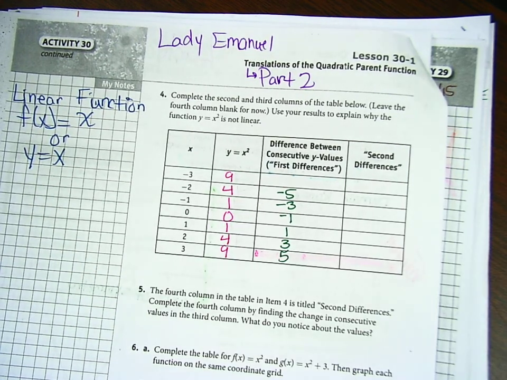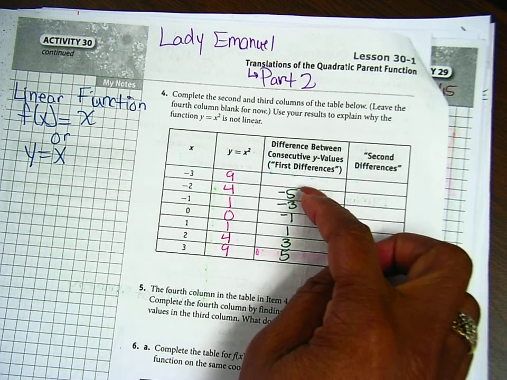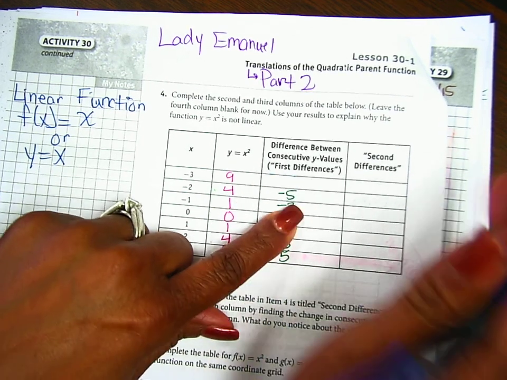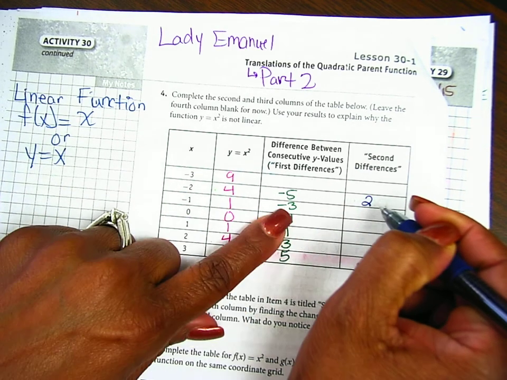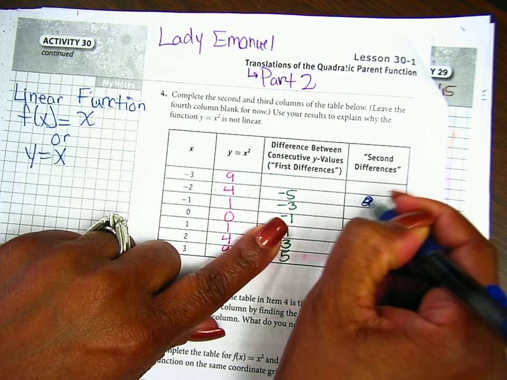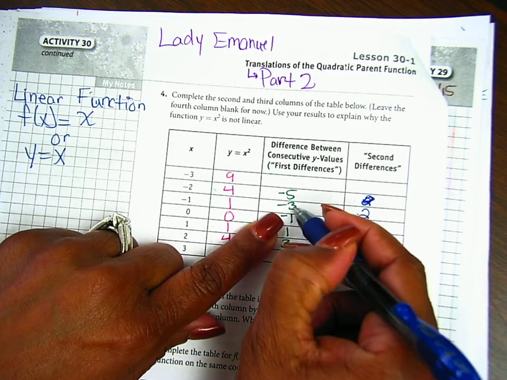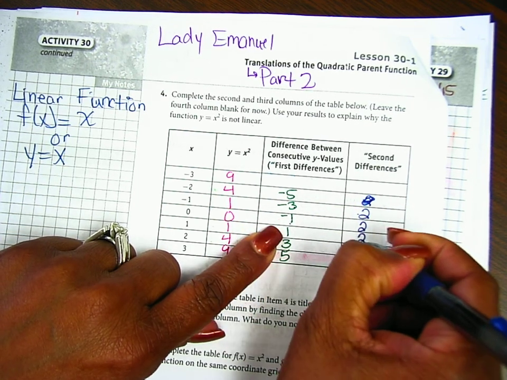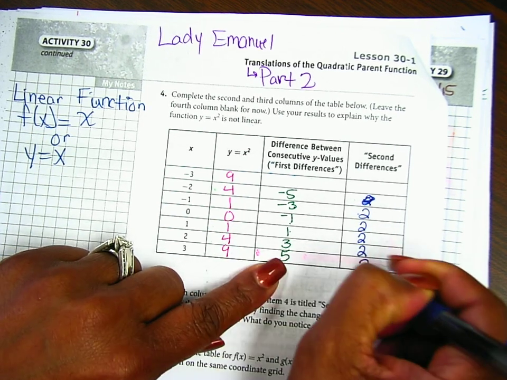Okay, so now we're going to do the second difference for number 5. With the second difference, we are trying to see how do I get from negative 5 to negative 3. From negative 5 to negative 3, you have to add 2, because negative 5 plus 2 is negative 3. From negative 3 to negative 1, add 2. From negative 1 to 1, I'm adding 2. To go from 1 to 3, I'm adding 2. From 3 to 5, I'm adding 2.